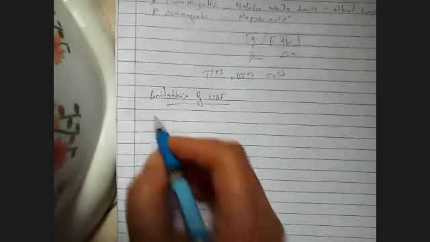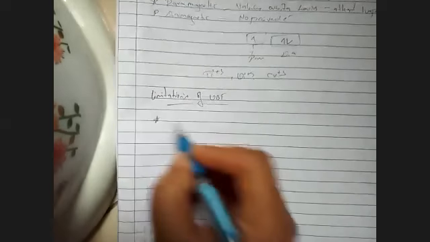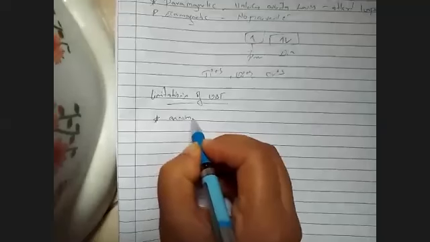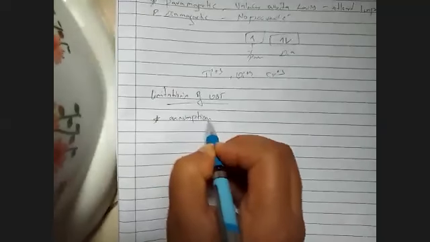The limitations of VBT theory. We proposed the valence bond theory, but is it fully accepted, or does it have some drawbacks? If there are drawbacks, let us see what they are. First, almost all the postulates they have written are assumed postulates. While explaining, they say it may be like this or it may be like that.